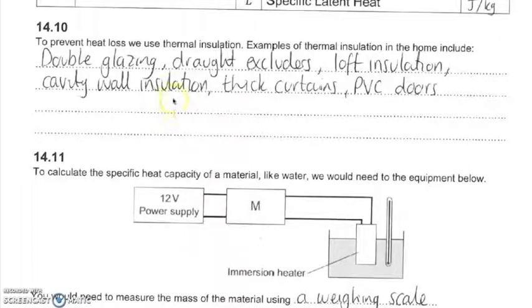So, how do we prevent heat loss when we use thermal insulation? So remember, we can get heat transfer via convection, okay? And essentially, how do we just stop that flow of energy from a hot gas? Or we can use double glazed windows, because that means we've got a layer of air in between the two glass layers, which means obviously air is a good insulator and we will get less heat being passed between them, okay?